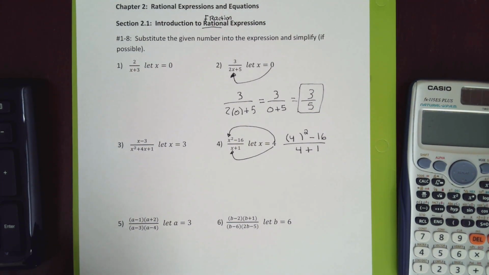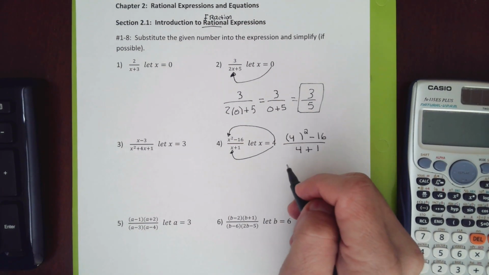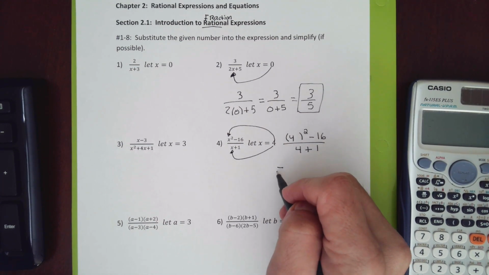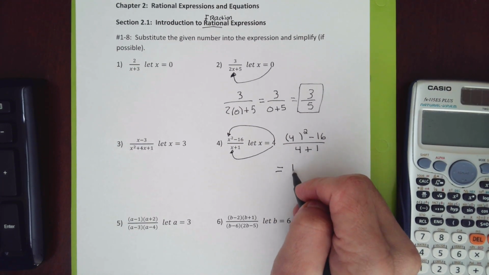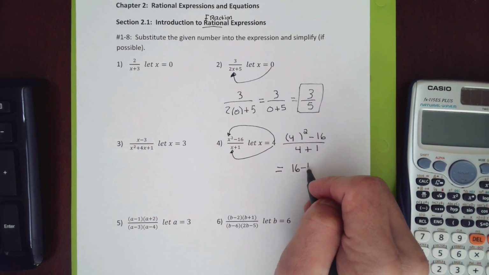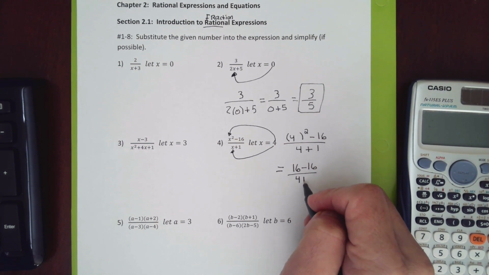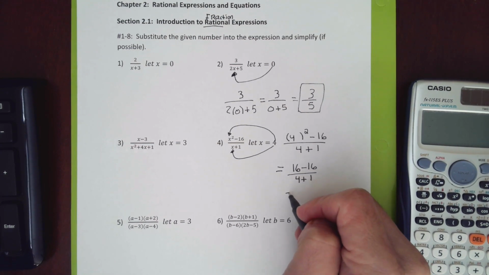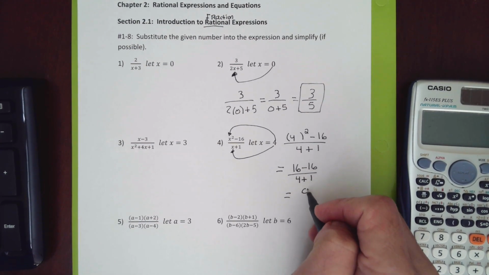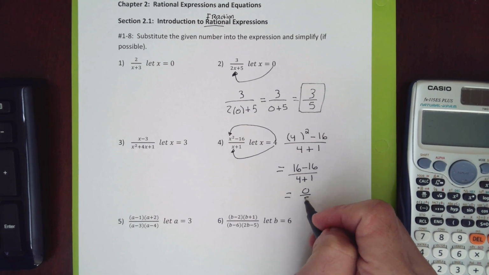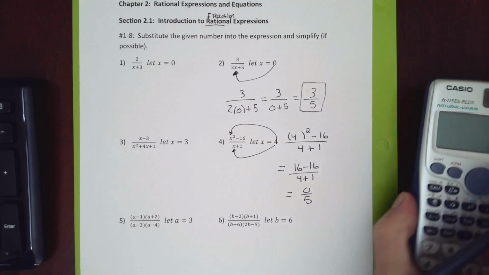I treat the numerator like parentheses, the denominator like parentheses, and I'll simplify them separately. In the numerator, I have to do the exponent first. And then separately in the numerator, I'm going to do the subtraction of 16 minus 16. And in the denominator, the addition of 4 and 1 and get 5.